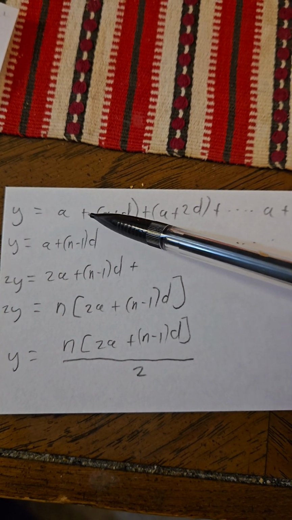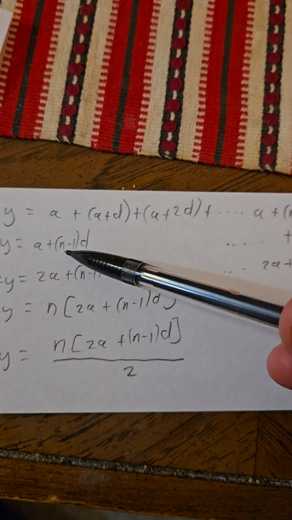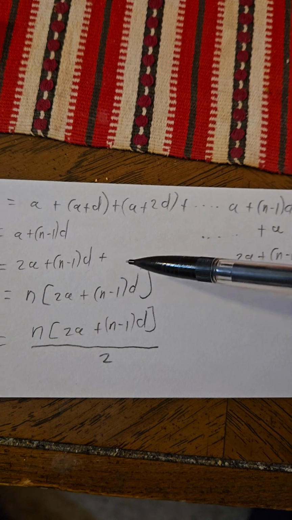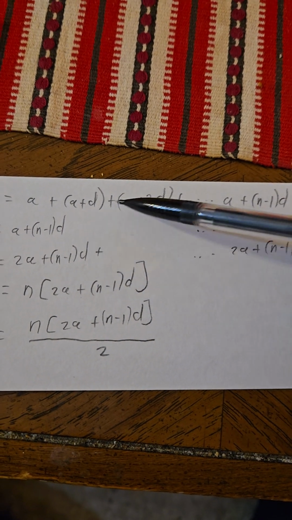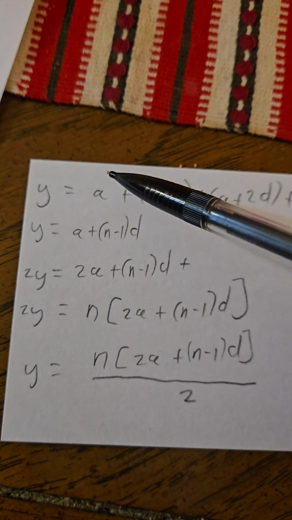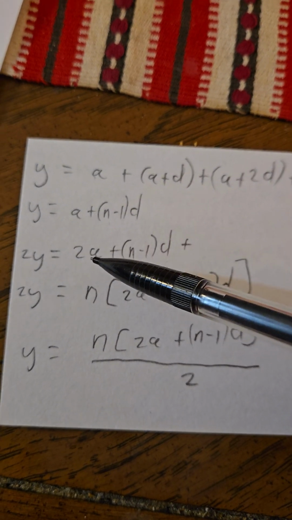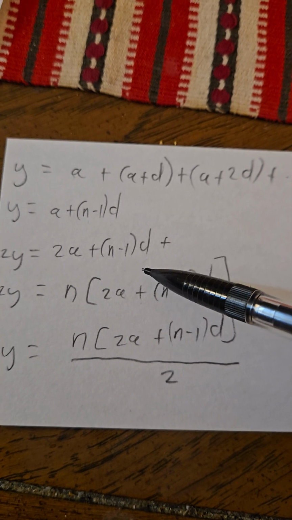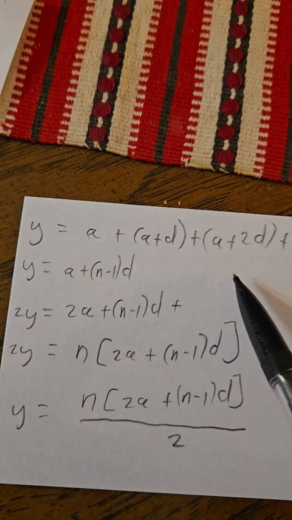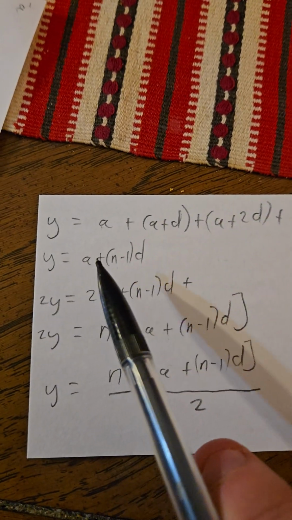It makes sense that if each of these is going up by the same amount and these are all going down the same amount, if I add each term I should get the same total in each column, because the increase and decrease is the same. Now, if I add these 2 terms, I get 2a plus n minus 1 d. And I add these terms, 2a plus n minus 1 d, and all the terms in between equal the same.